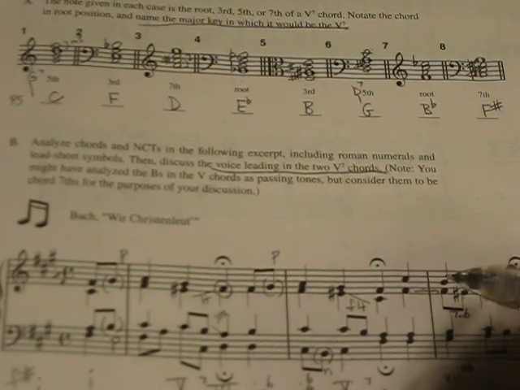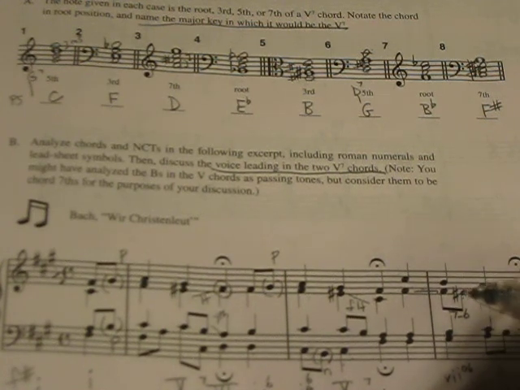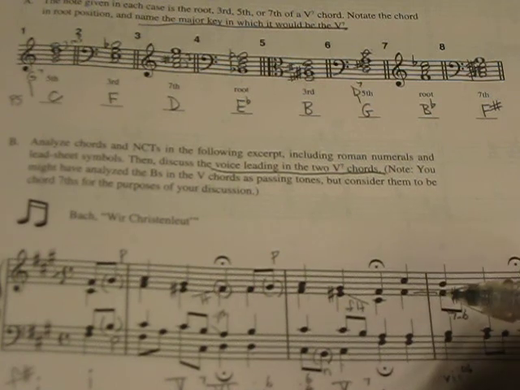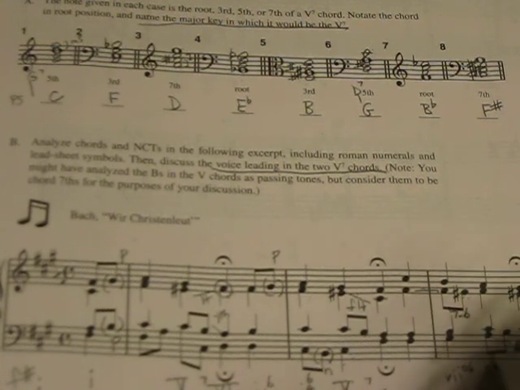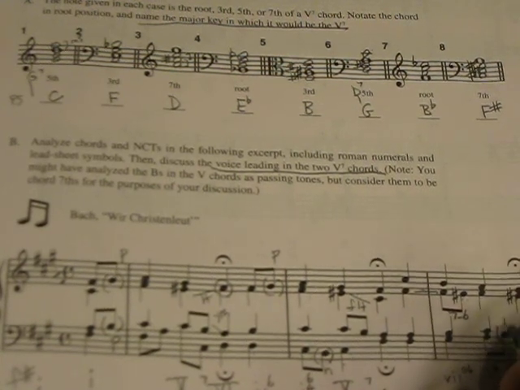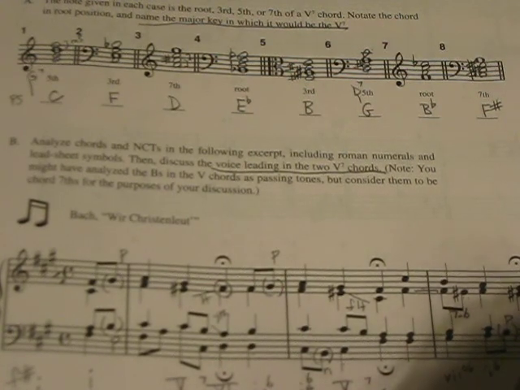Now, you possibly might have said that this was a 2 and that this was a 7 diminished, but probably better to keep your suspension here, okay? And then we're back to a 1 in first inversion, passing, and on to a 5.